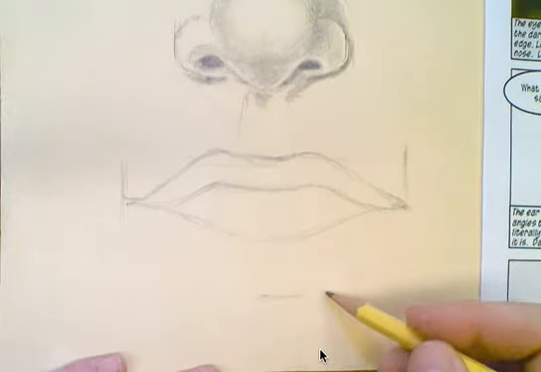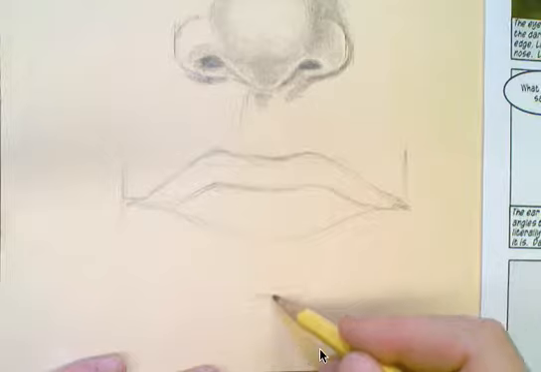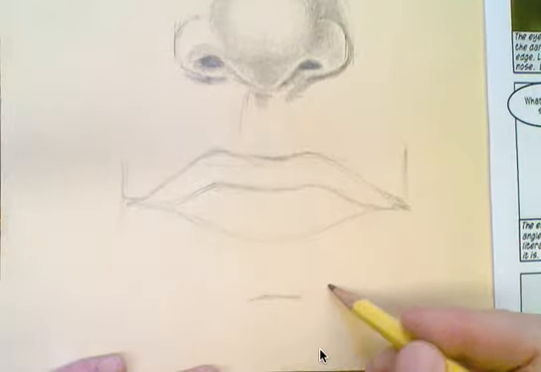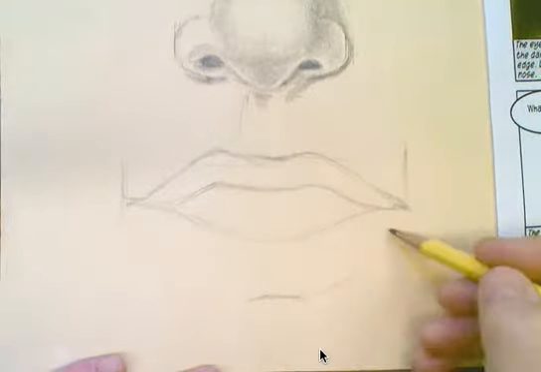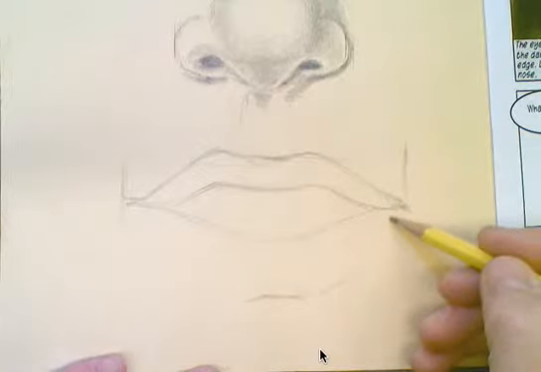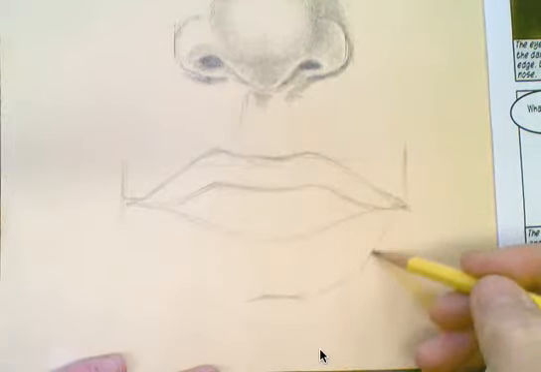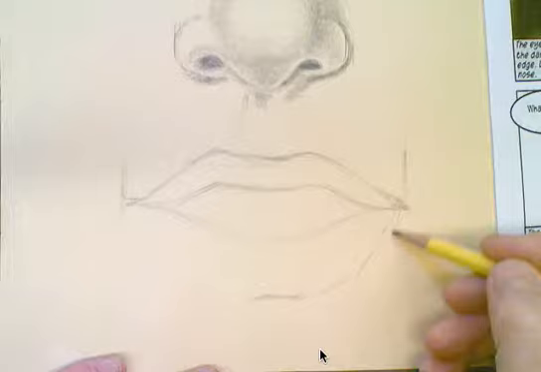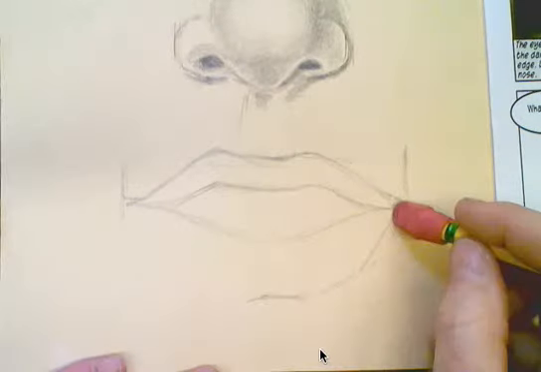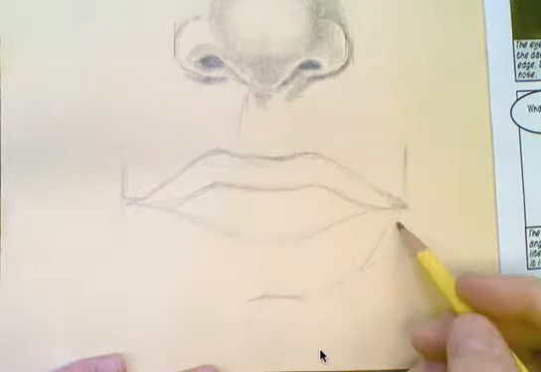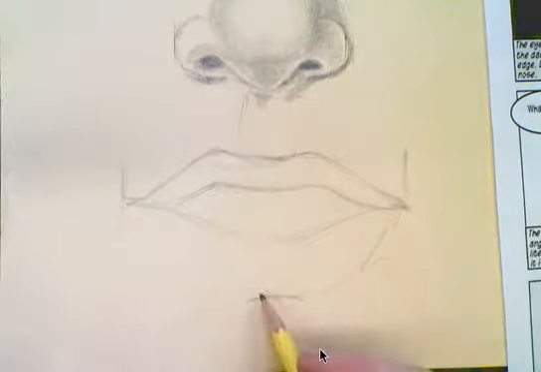And I'm going to use angles. This kind of comes up a little bit. It goes in and out and comes around. There's a little dark crease here, but then this comes out and goes in. Do you see that little dark spot? And then I'm going to do the same thing on the other side.